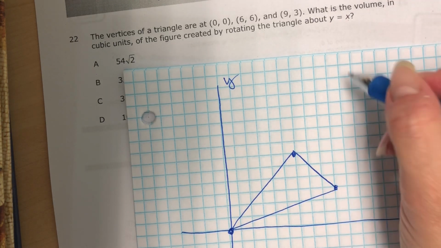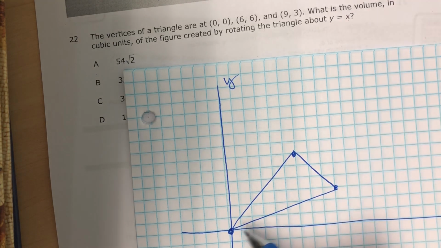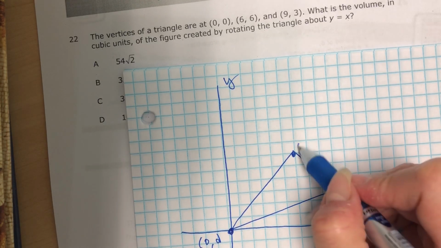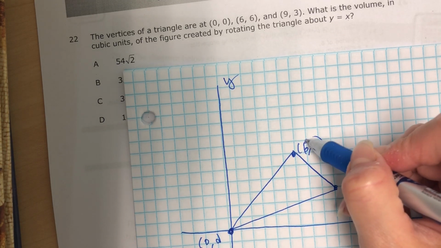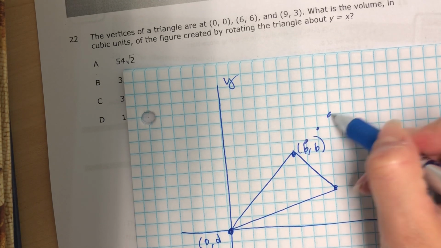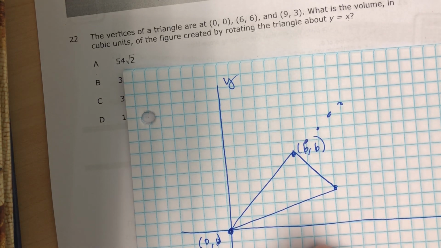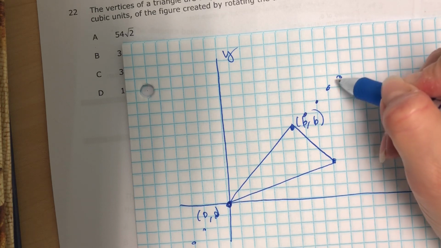That's all the ordered pairs where the x and the y coordinates are the same. So (0, 0) would be on the line y equals x. (6, 6) would also be on the line y equals x. Also (7, 7), (8, 8), (9, 9), (10, 10). You could come back to (-1, -1), but you can see where that line is. So this is the line y equals x.